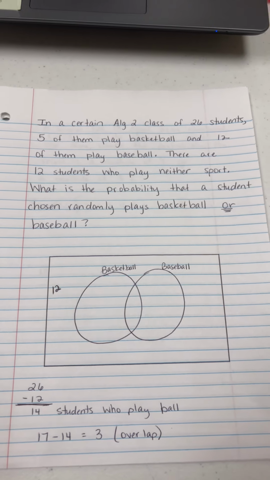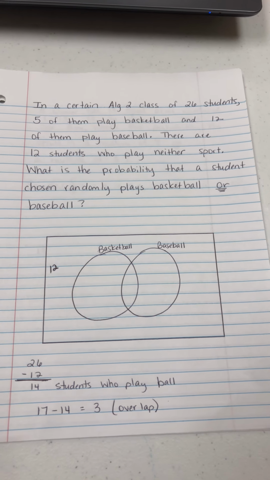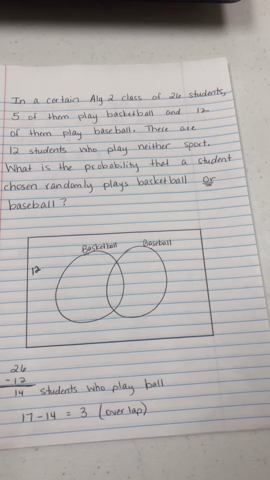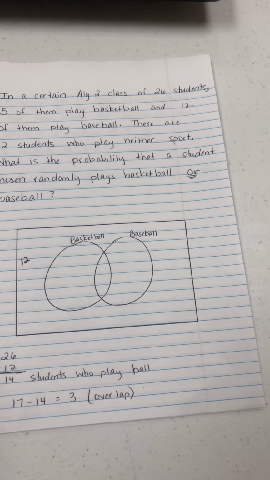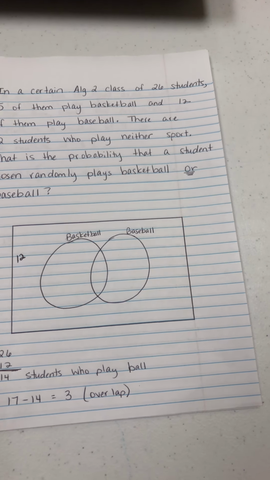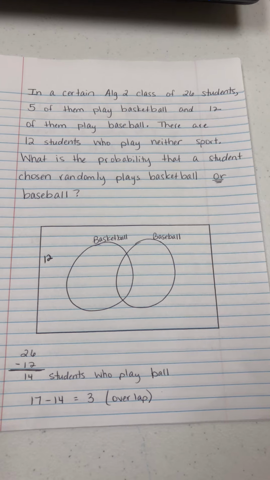I'm going to show you very quickly a couple of examples that you see in your Delta Math assignment. I also want to remind you that this Delta Math assignment on probability is multiple types of probability, and we haven't gotten to the compound stuff yet. Today I'm just going to talk a little bit about some of the OR statements in your probability.